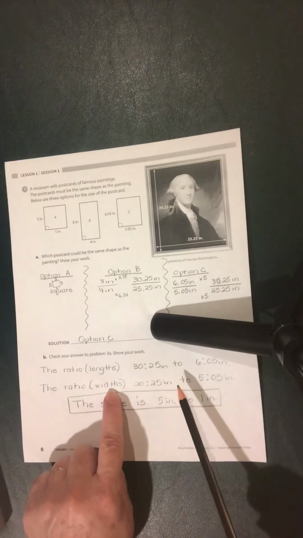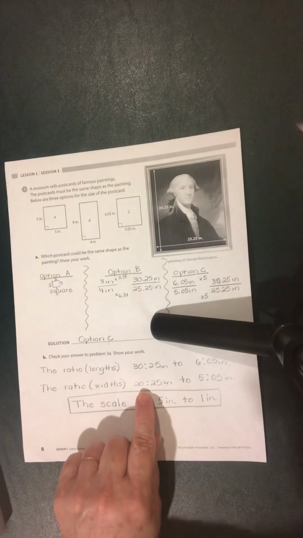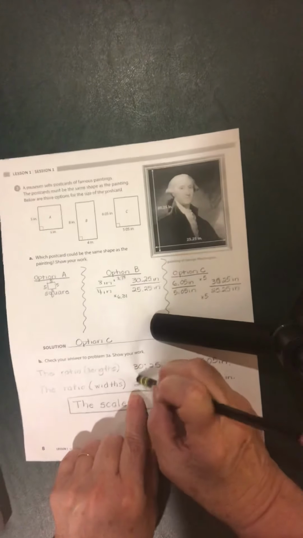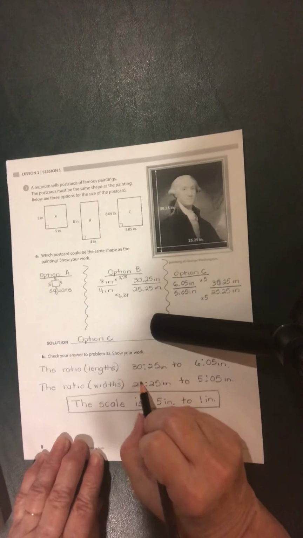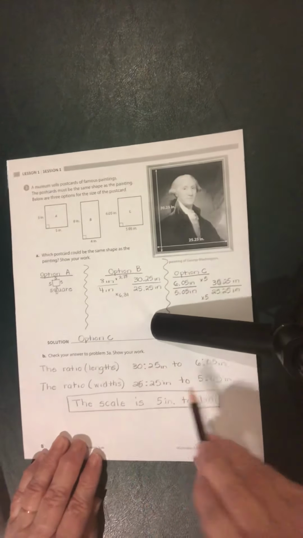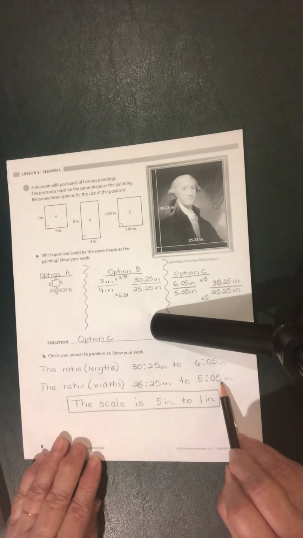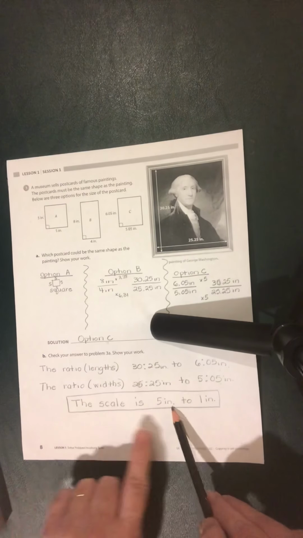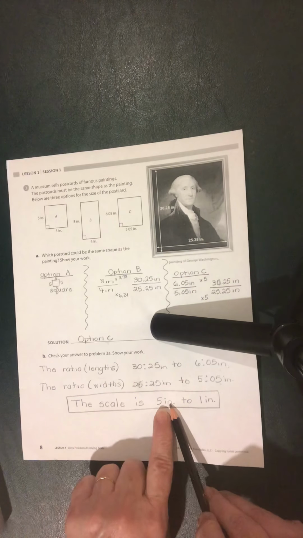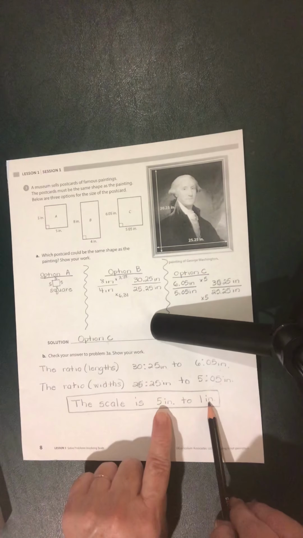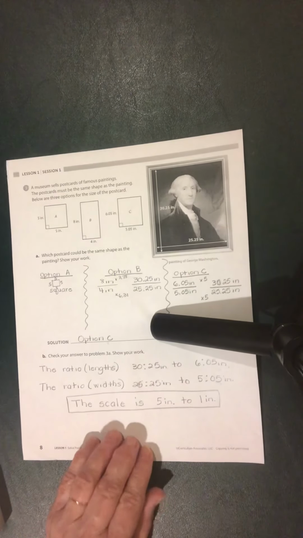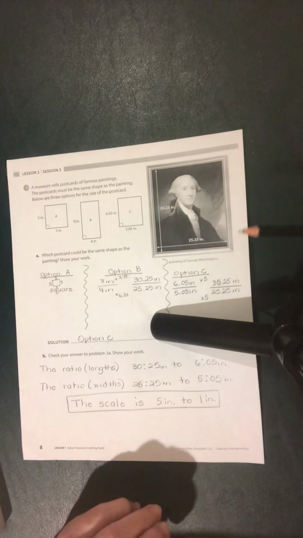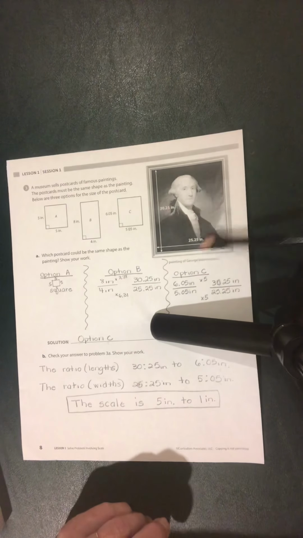Then we have the widths. 25 and 25/100 to 5 5/100. Look at me, I'm just writing all these different numbers. Well, our scale ends up to be 5 inches to 1 inch. So that is the scale that goes for this problem here for the museum selling postcards of famous paintings. And oh, by the way, if you look here, it says painting of George Washington.